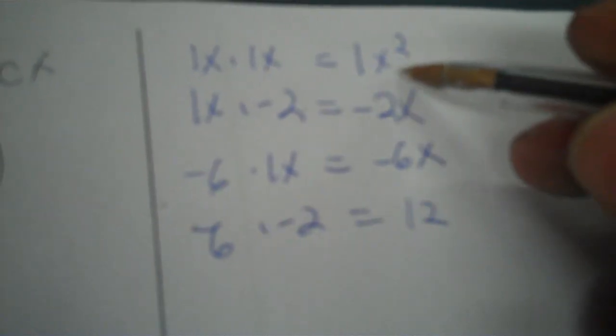Now slot them. So x to the second, and then x, then constant. So x squared, 1. Negative 2 plus negative 6 is negative 8, and then 12. Okay, now here's what we're doing. This is known as a trinomial because you ended up with 3 different terms.